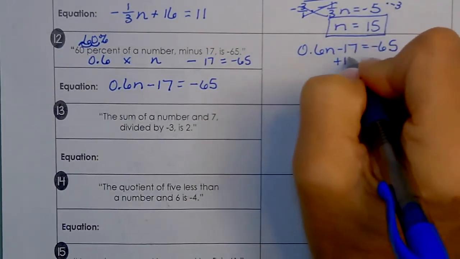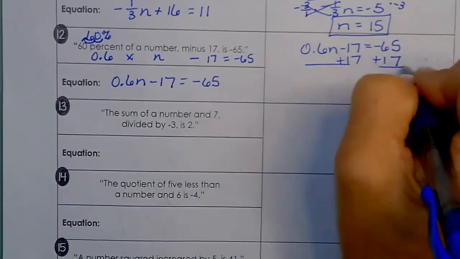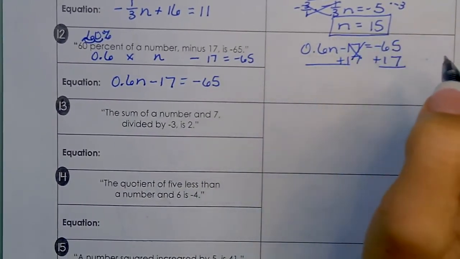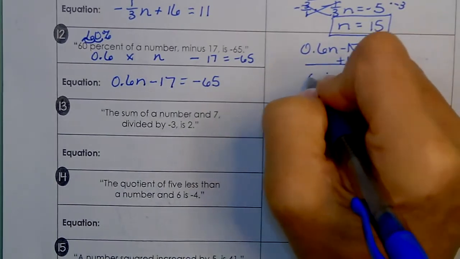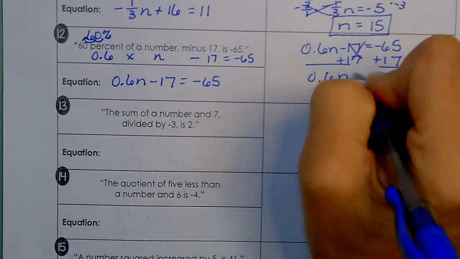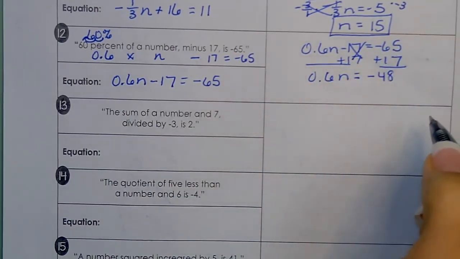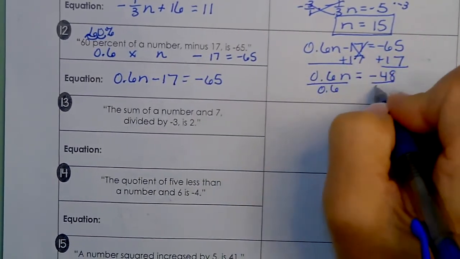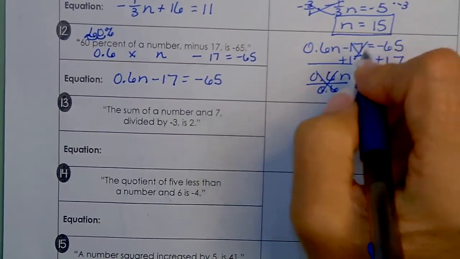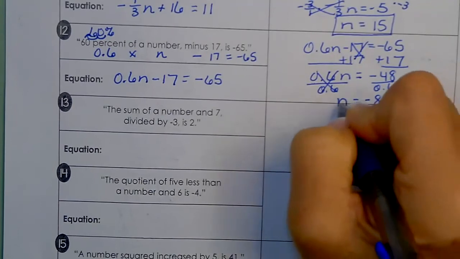So we're going to add 17 to both sides. And I get 0.6n equals negative 48. Divide both sides by 0.6. And n equals negative 80.